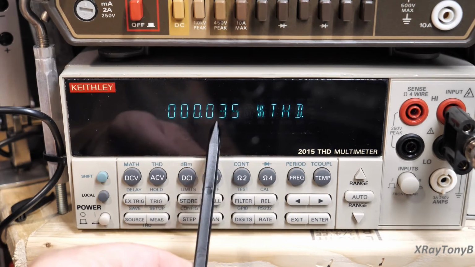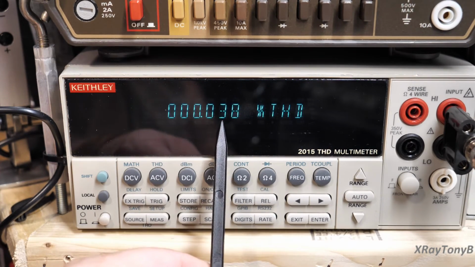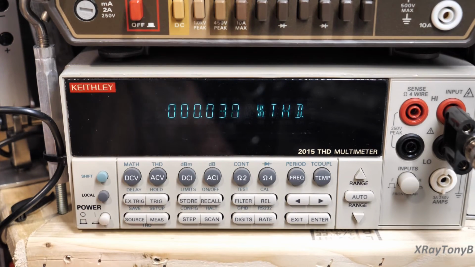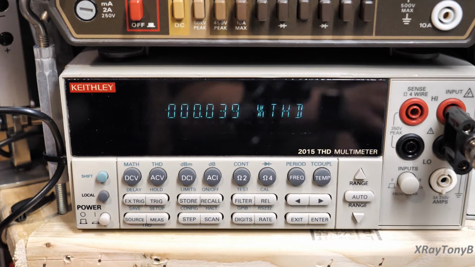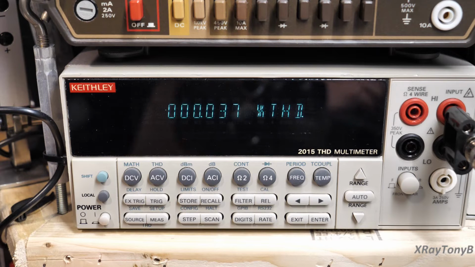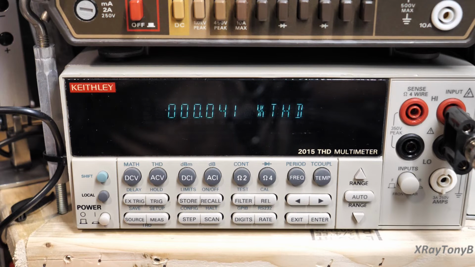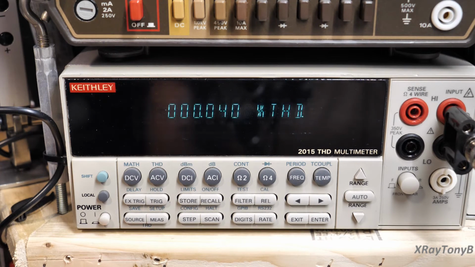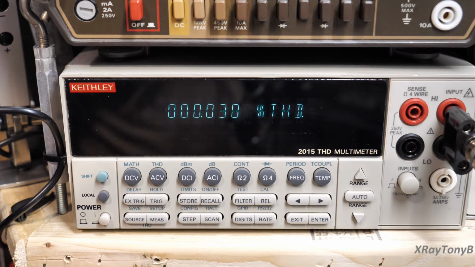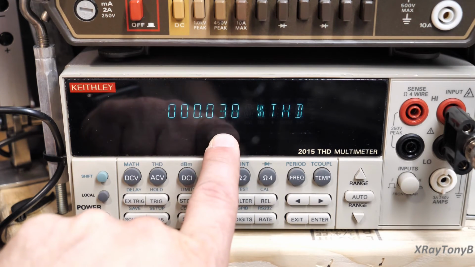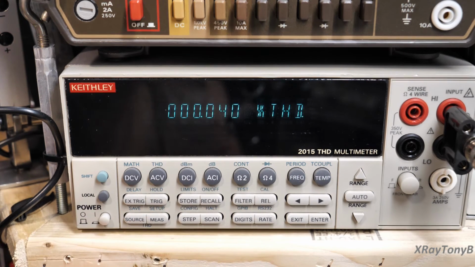It's very hard to read very, very low THDs, but this is a pretty good meter at doing that. And if I move to the other channel, and I look at the output of that, it is very similar.